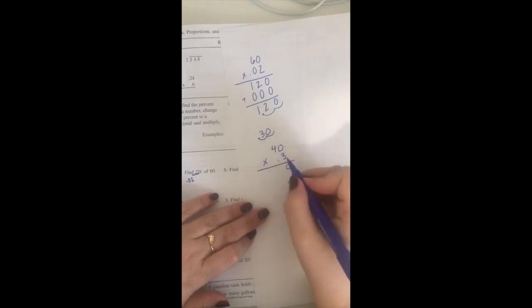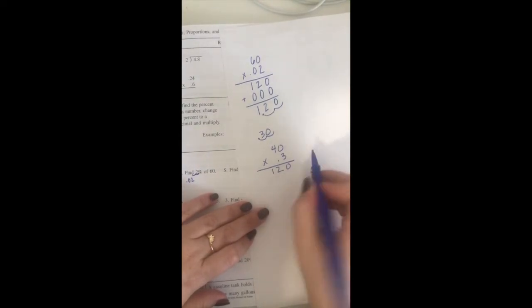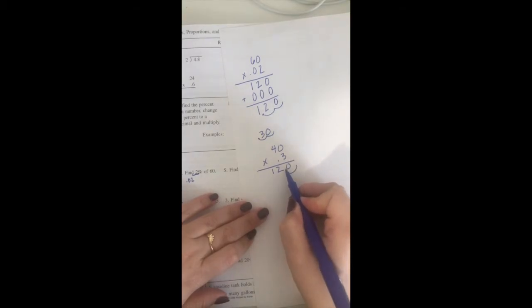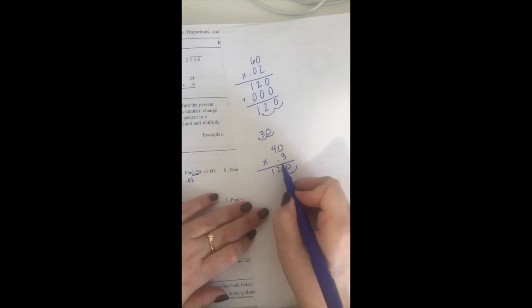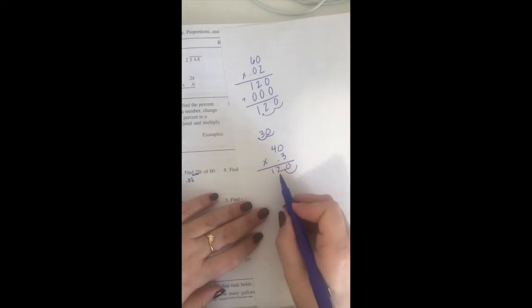And we don't have to have a second row. We just move our decimal one time to the left, just like here, it's only moved one time to the left, and we end up with 12.0, or just 12.